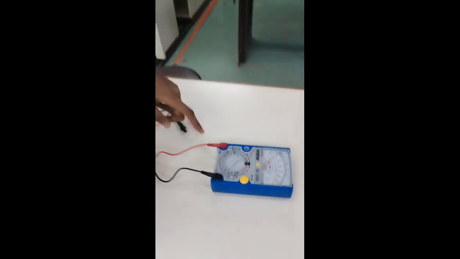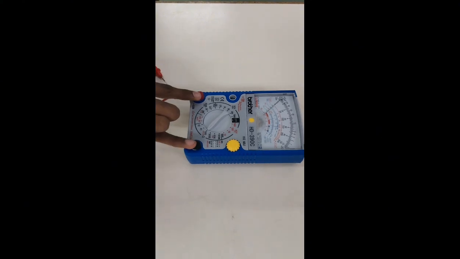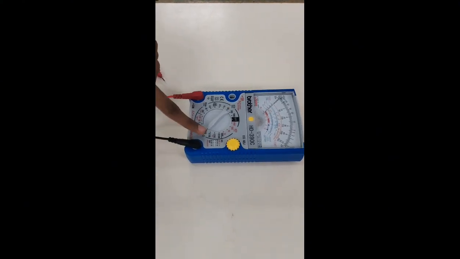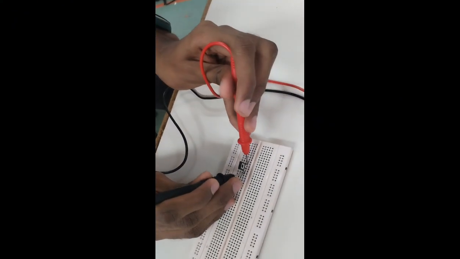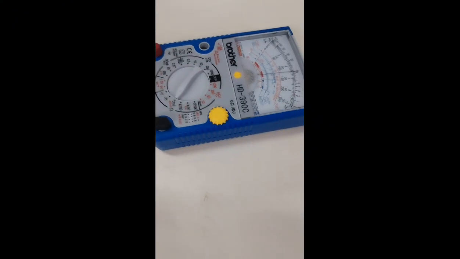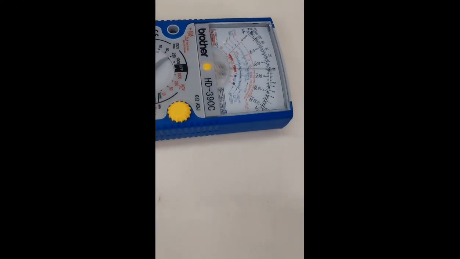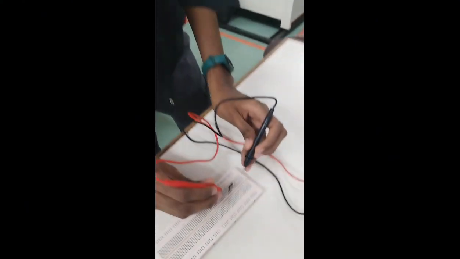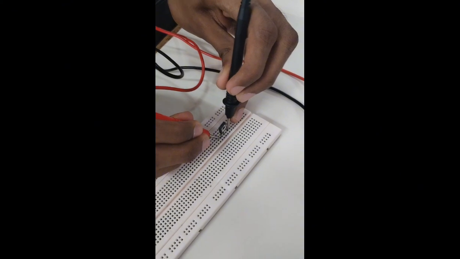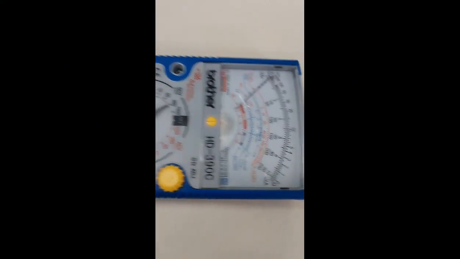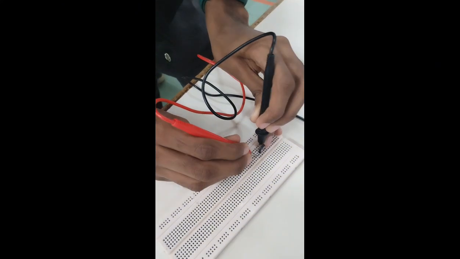Now I'll explain the type and terminals of transistor BD140. First, we reverse polarity of the multimeter and set it to times 10 ohms. Then we take the black probe to the third leg of the transistor, which is the base, and the red probe to the two other legs, collector and emitter. We get a value. When we reverse the connection, we get no value, meaning this is a PNP transistor.